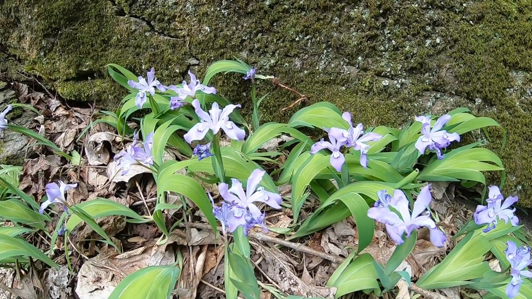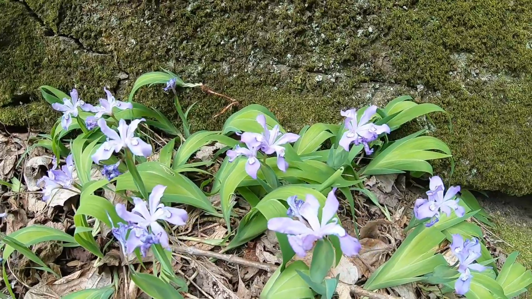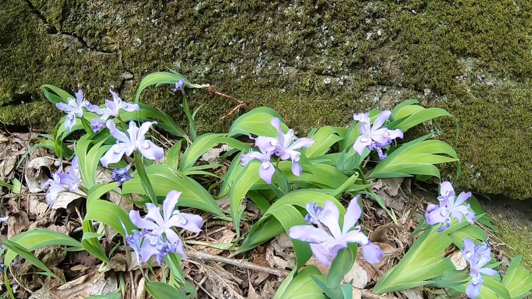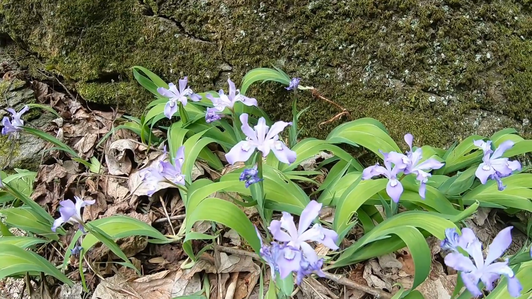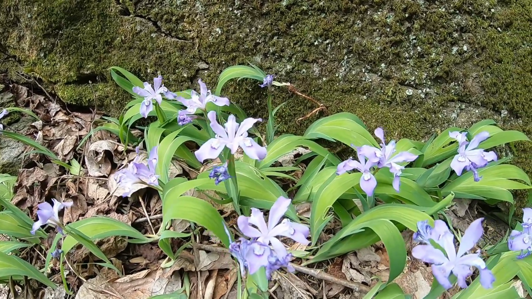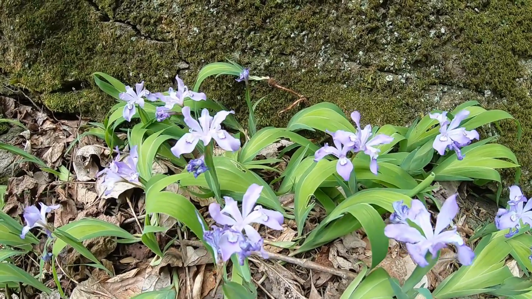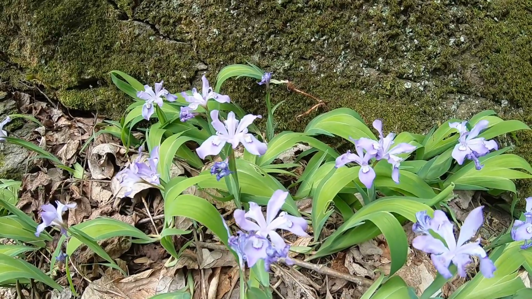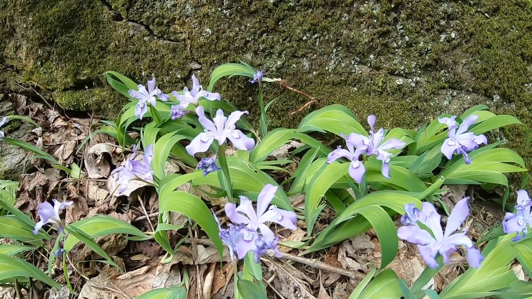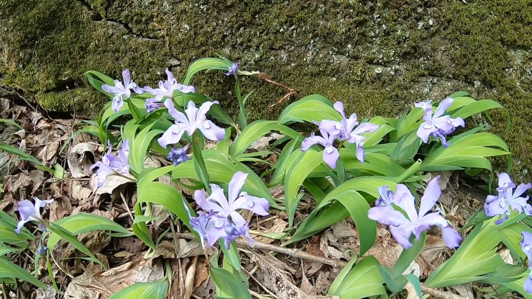Okay, so here's another one of our little spring ephemerals. Also another one of my favorites. Of course, I really like them all, so it's kind of hard to name a specific favorite. But this is called dwarf crested iris. It's one of two native irises that grow in this area. The other one is dwarf spring iris, and it tends to grow in drier soils, usually closer to pine and mountain laurel, things like that.